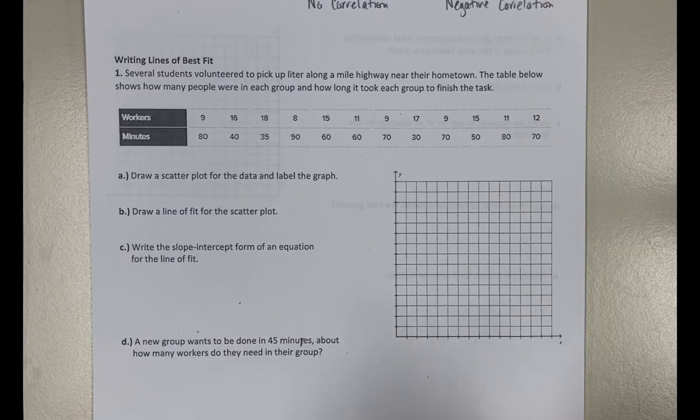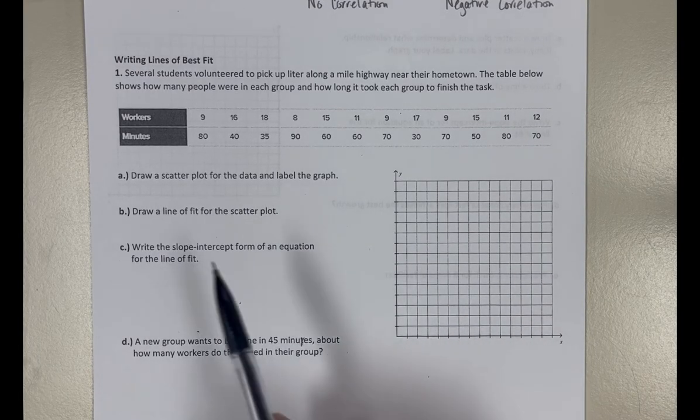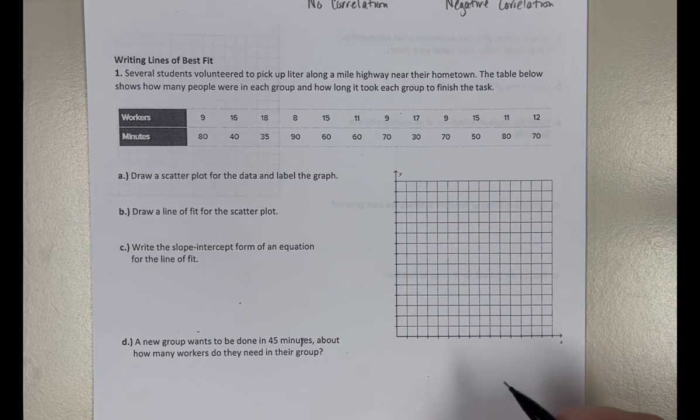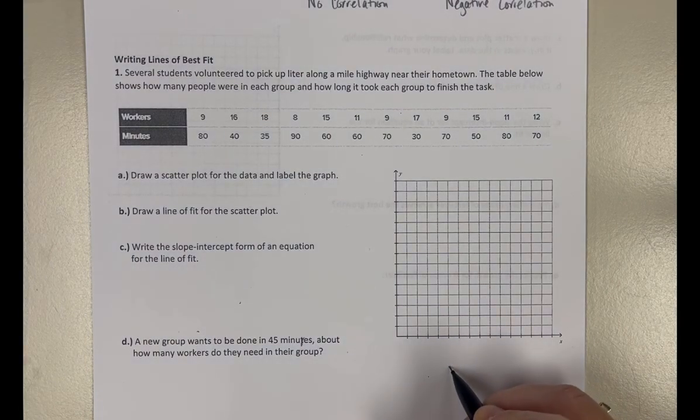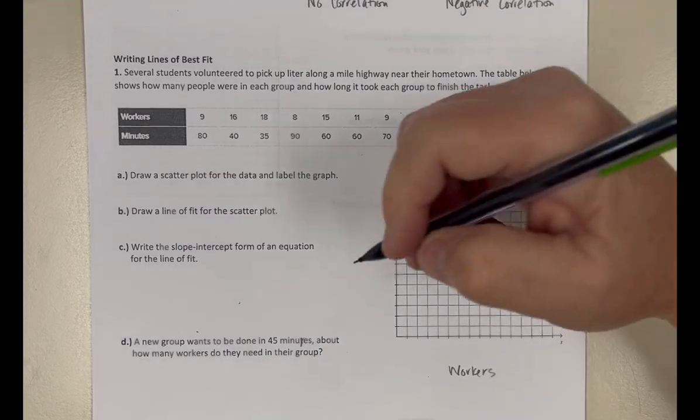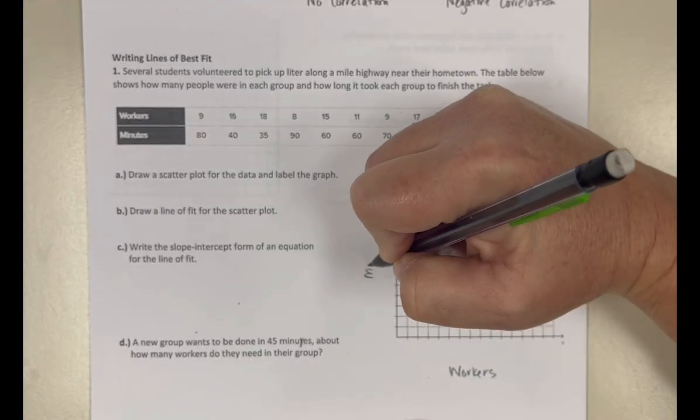So now, let's talk about making our own scatter plot. The first thing we need to do is label the graph. What do you want X to be? Workers. That's what most of you will choose. And then that means Y is minutes.